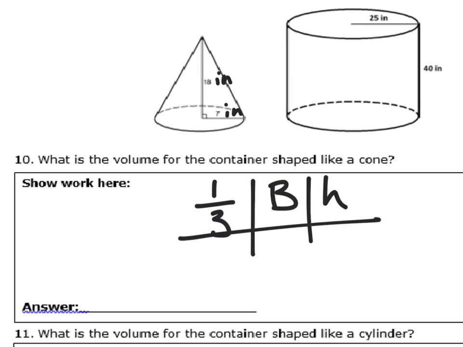So I need to identify my base for a cone. My base right here is the only flat surface, the circle. So because my base is a circle, we're going to replace that with area of a circle, pi r squared. Remember, capital B means area of the base, in this case, area of a circle, since that's what shape my base is. H is going to be from this base up to that vertex. That's going to be h, so this is going to be 18. And 1/3 is just 1/3.